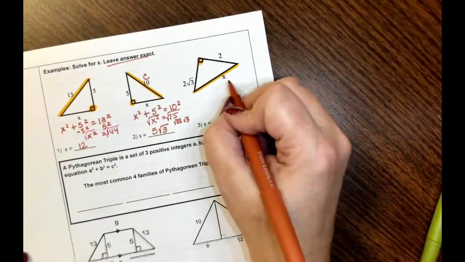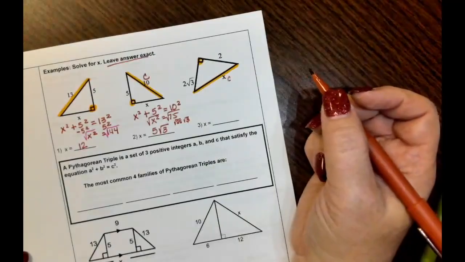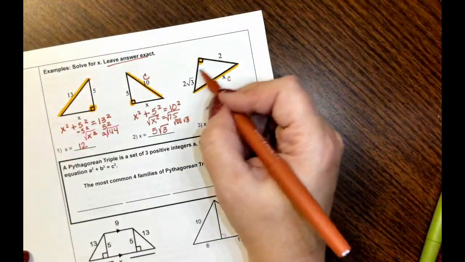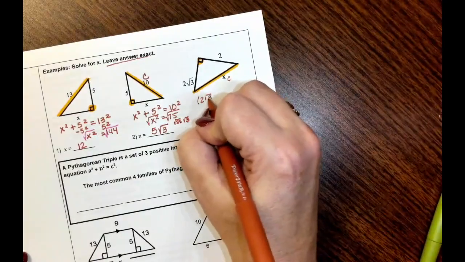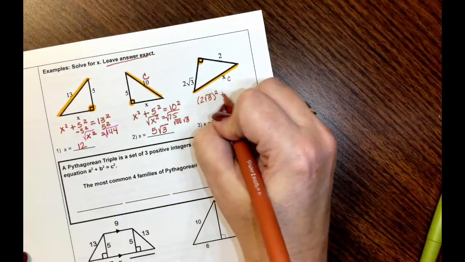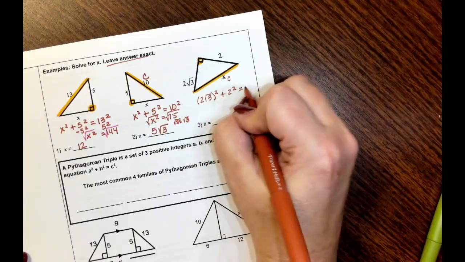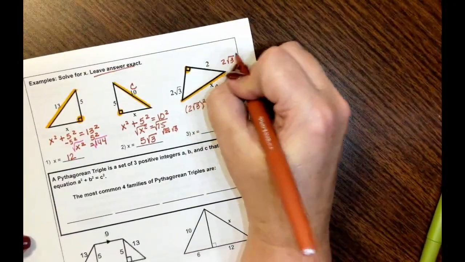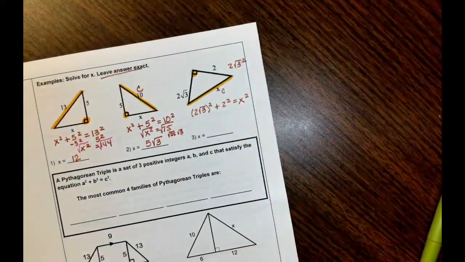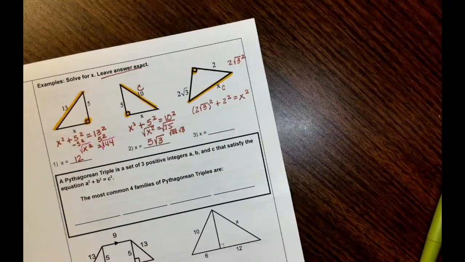This last one, be careful. X is now your hypotenuse. So we're going to square these two sides. It doesn't matter which one's which. Be careful here. It's 2 square root of 3 squared plus 2 squared is equal to x squared. What I'm afraid that some of you will do is type 2 root 3 squared into your calculator that way. Well, what happens is only the square root of 3 is getting squared, not the 2.